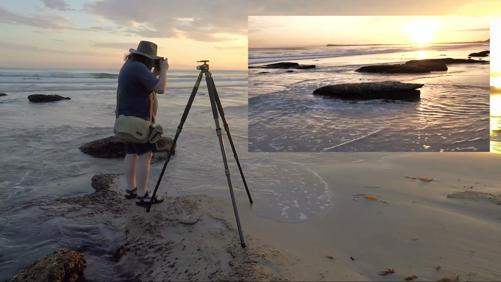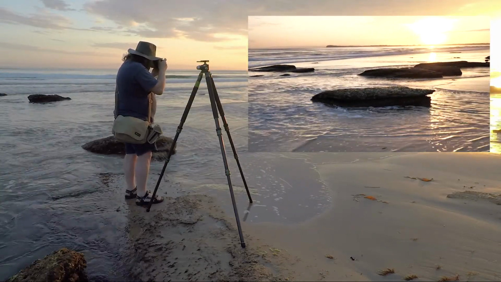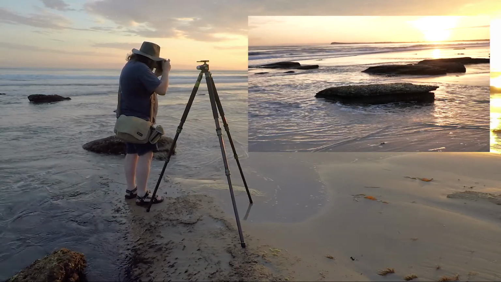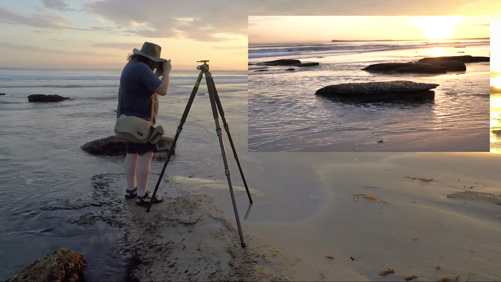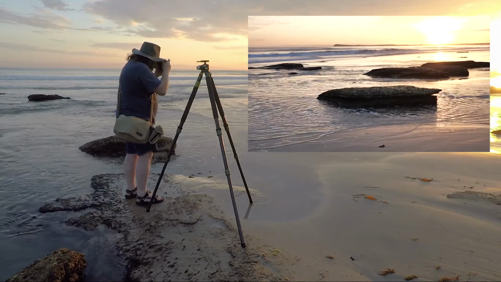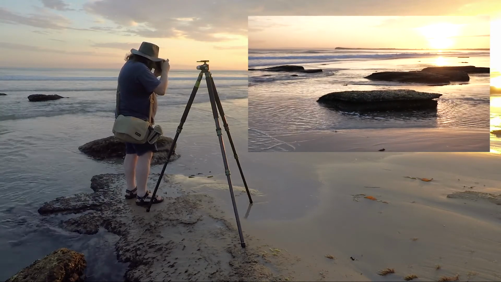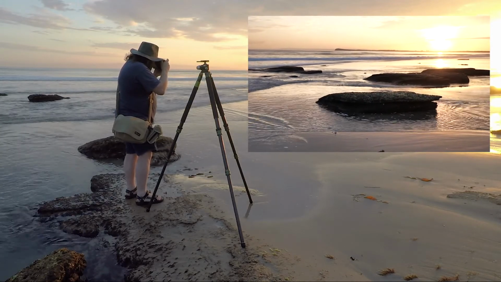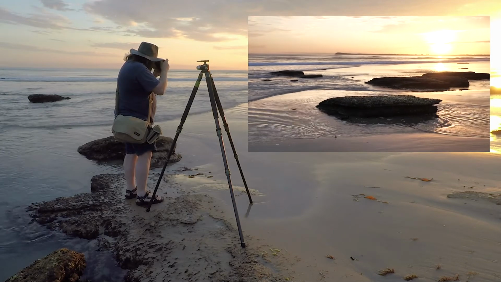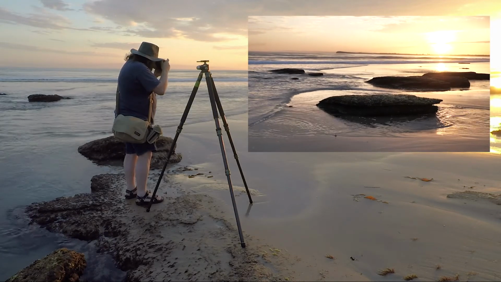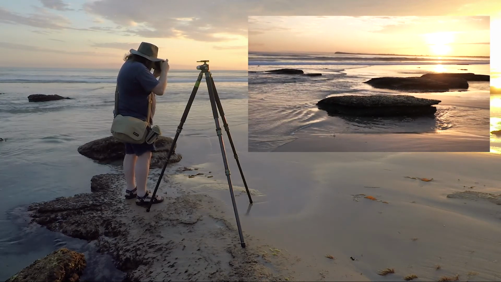I also might zoom in a little bit, not too much, because I want to keep the water around that rock on the left-hand side, and that looks like about the right framing. So now I'm just going to set up, get some filters on, and have a go.